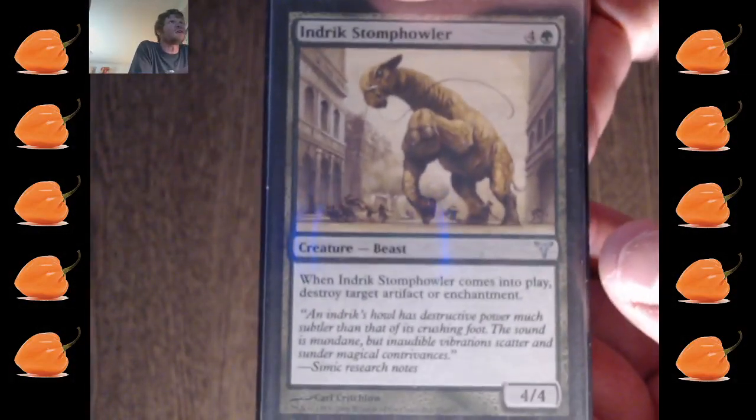All right. Indrik Stomphowler. This is an Indrik Stomphowler from Dissension. This card is fantastic.